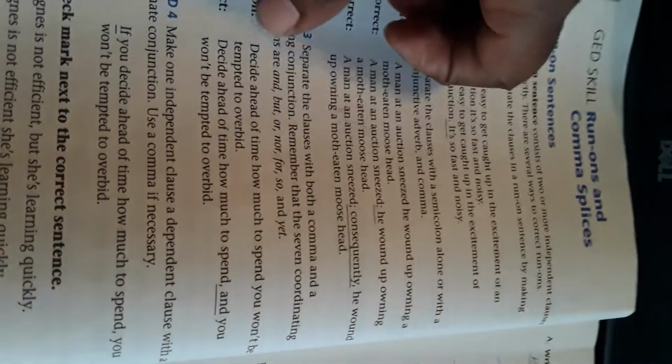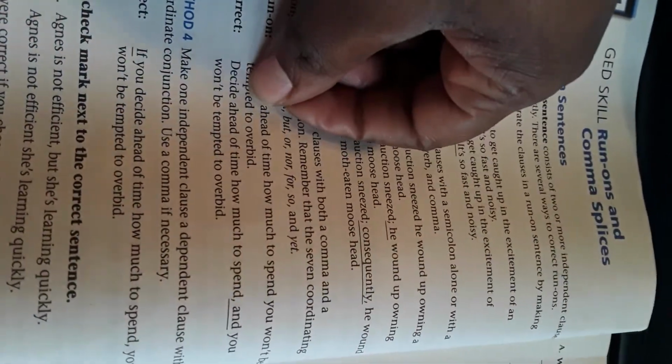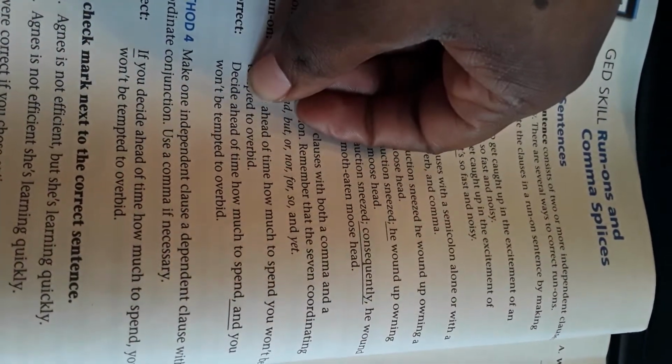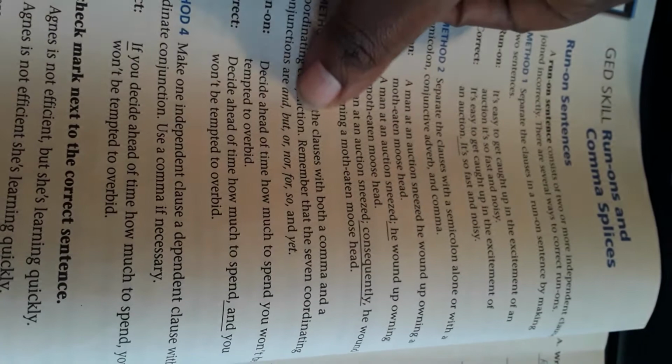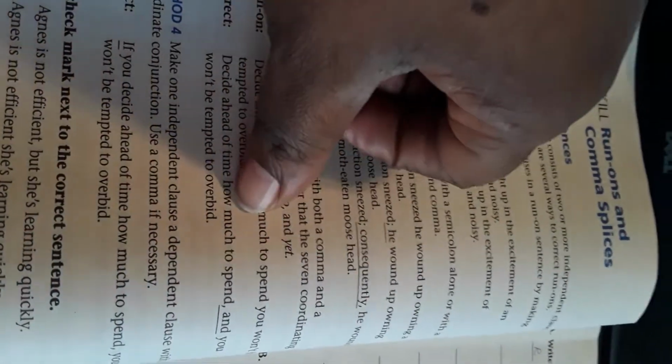Decide ahead of time how much to spend. You won't be tempted to overbid. So that's my run-on sentence. So the correct way to say that, I could say: Decide ahead of time how much to spend, comma, there's my comma, and so, there's one of my words, and of course I'm using the word that fits the sentence best, you won't be tempted to overbid. So that's another way that I could have fixed that sentence.